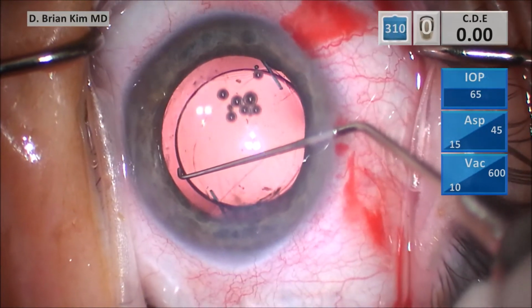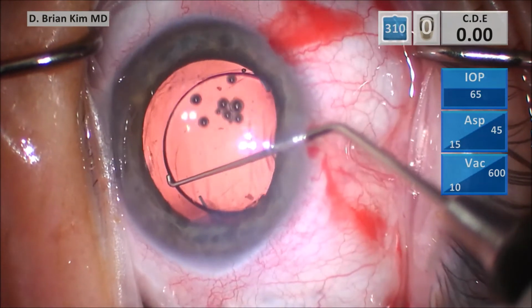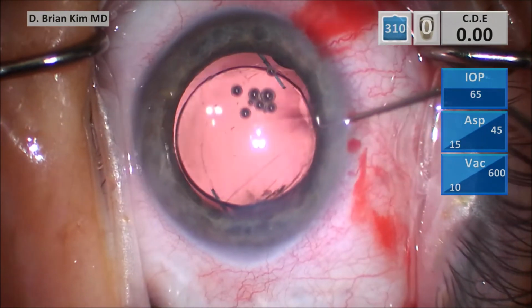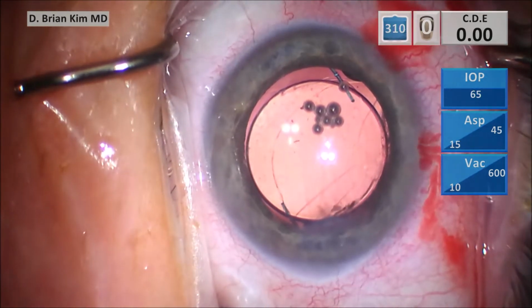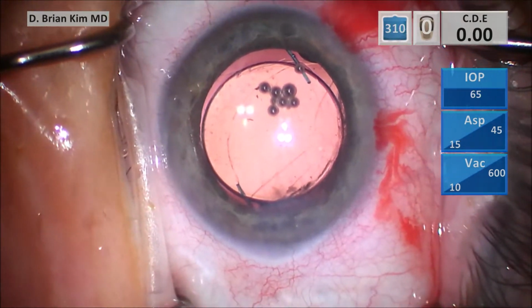So I'm trying to reposition the lens, making sure I get good overlap so that the optic is in a true optic capture configuration with the haptics in the sulcus.